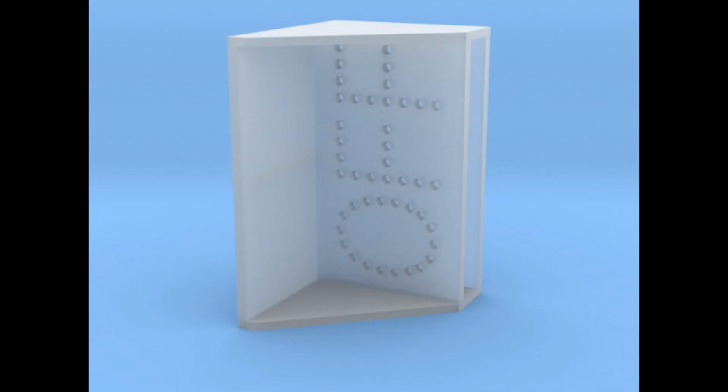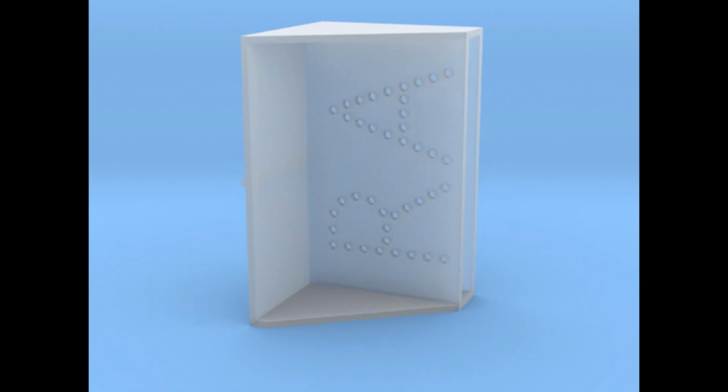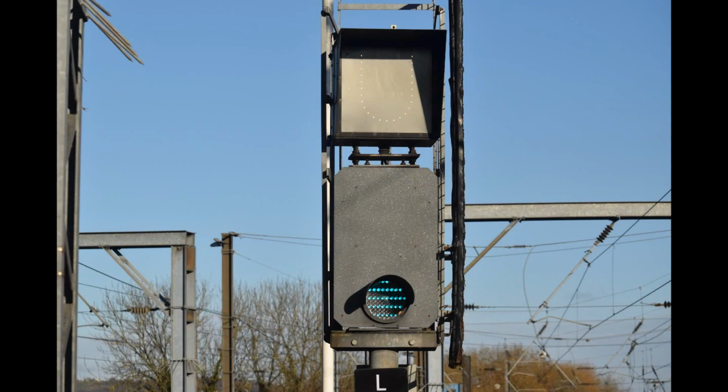The stencil indicators are an older design, and what you had is a light source behind them, and there was a cutout for the letter or number that you wanted to display. When the light wasn't illuminated it looked black, and then when the light source was illuminated you could see the letter or number, thus the name stencil.